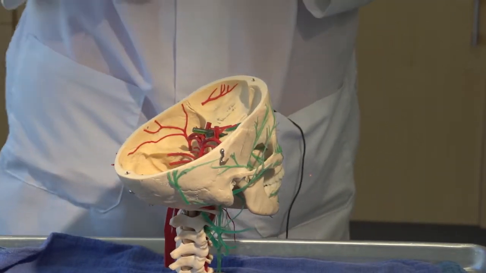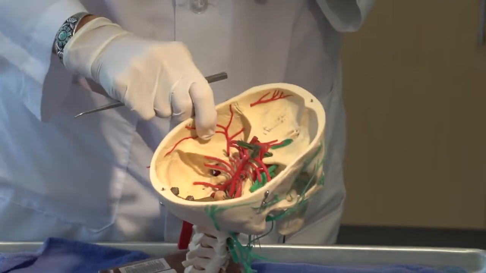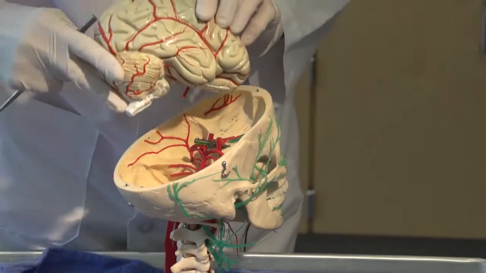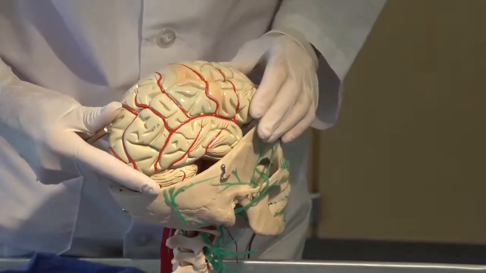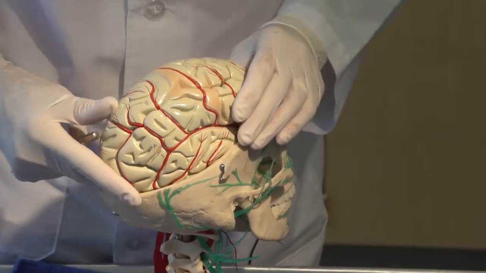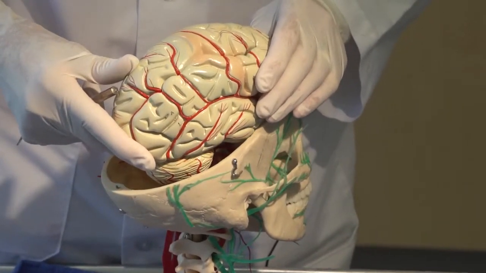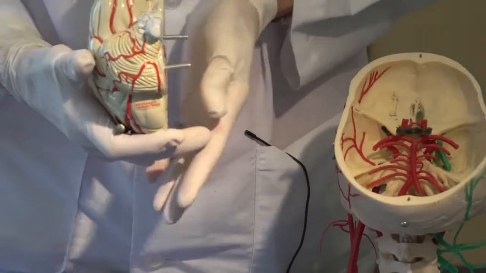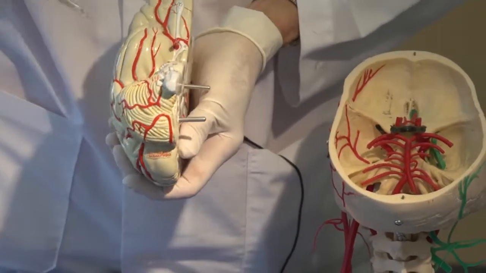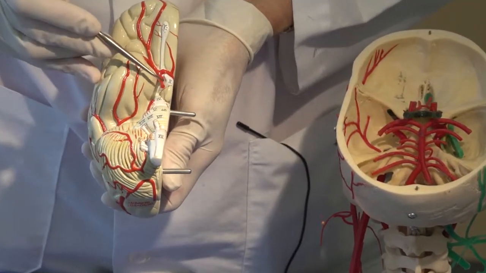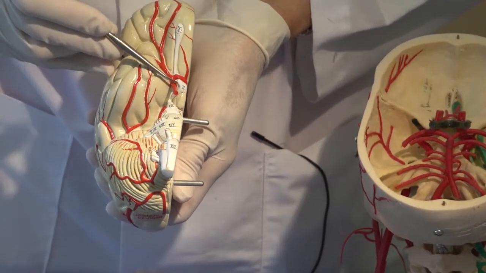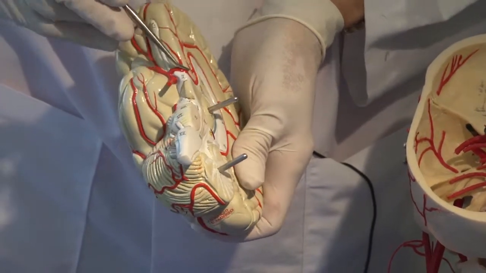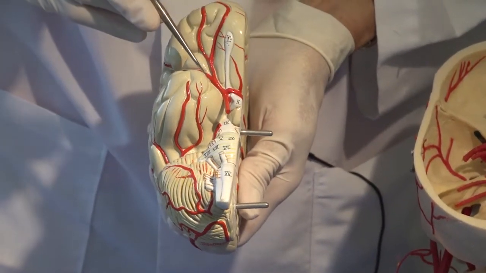If we take this skull model with the vessels at the base of the brain, and we put this different model into it and remove the right hemisphere here, then if I turn it over onto the ventral surface, this represents the internal carotid artery coming up and bifurcating into the anterior and the middle cerebral arteries.